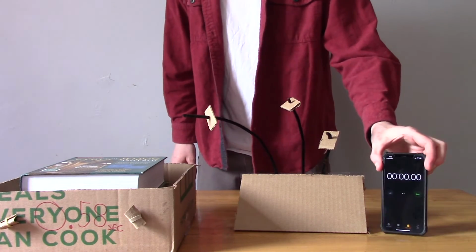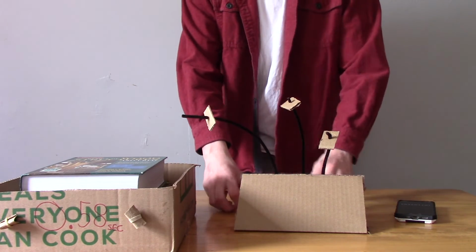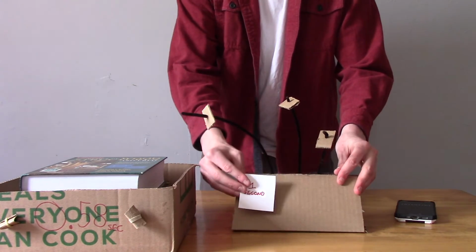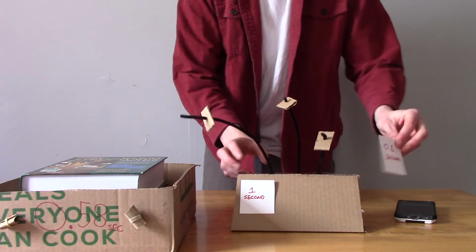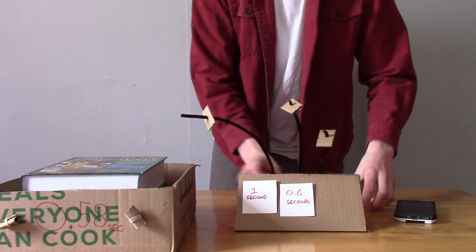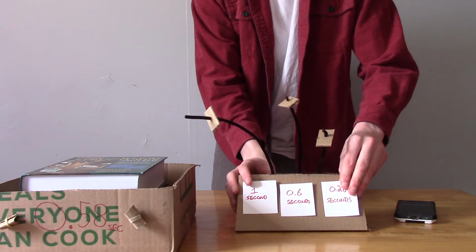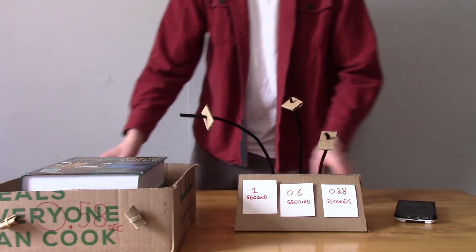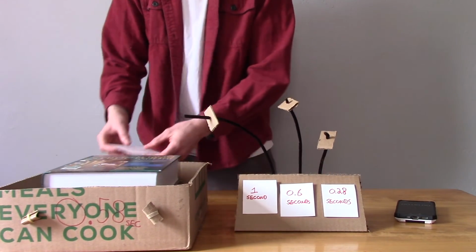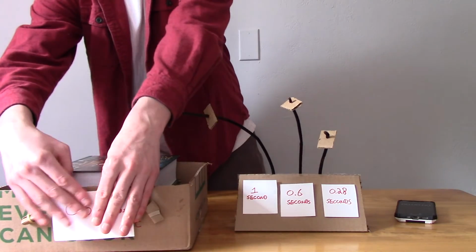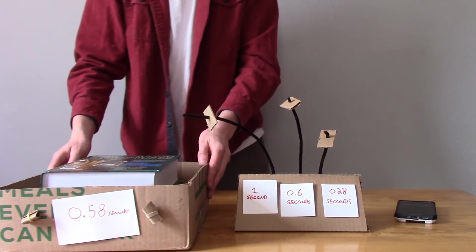Alright, so we've used our stopwatch to calculate the period of each of these structures. This long one, we calculated 1 second. This one is 0.6 seconds, and that one is about 0.28 seconds. And the fundamental period of our modeled earthquake is about 0.58 seconds.